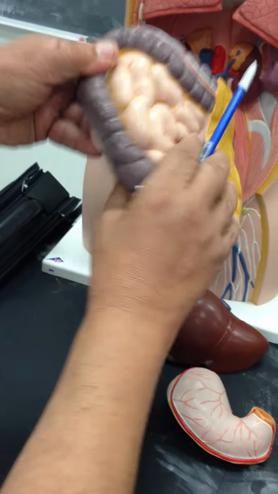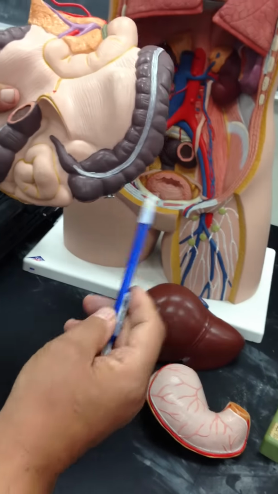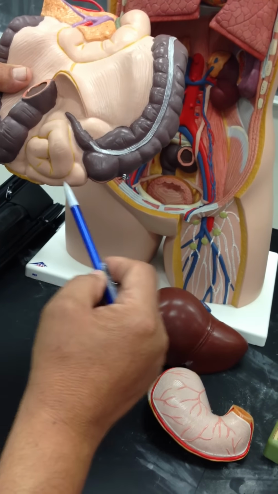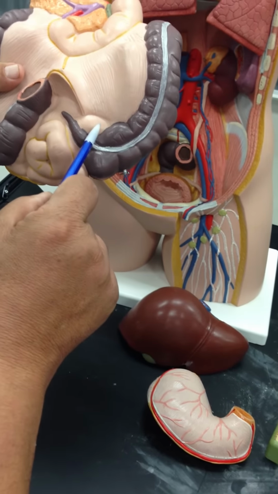The ileum is going to end, if we turn it to the back like this. This is the remaining part of the small intestine. Here you go. It's going to end here.